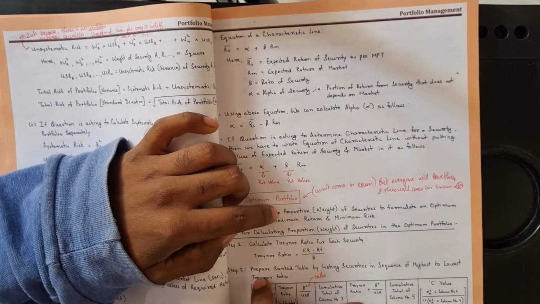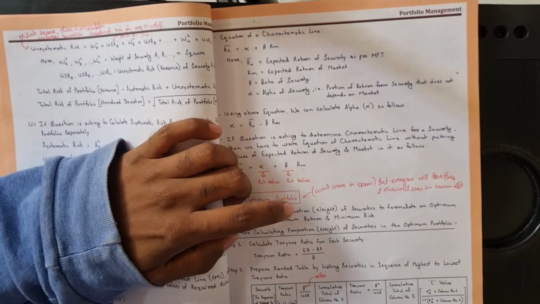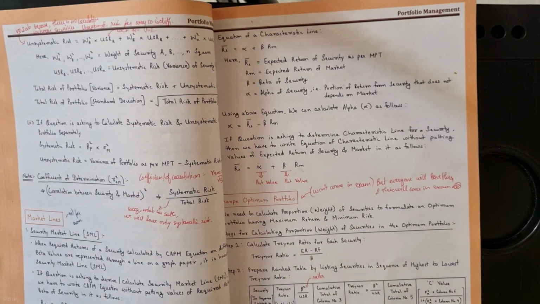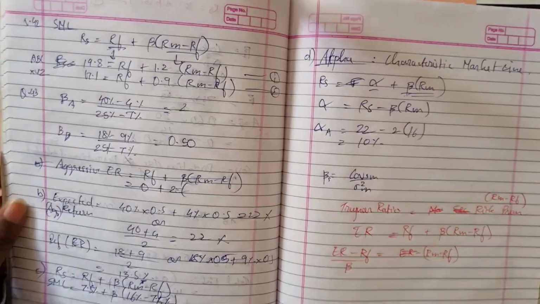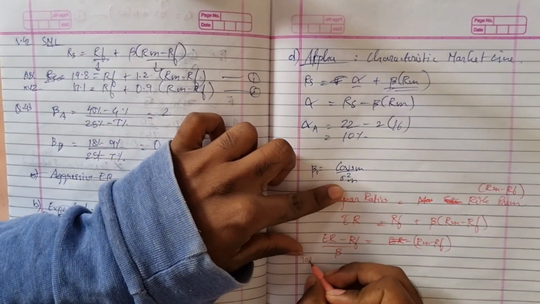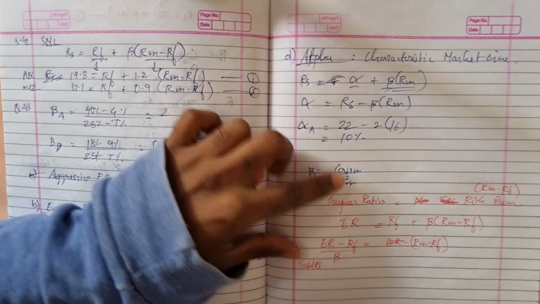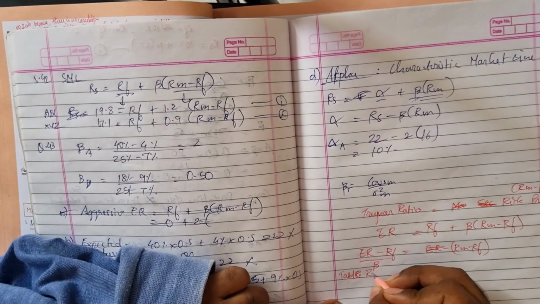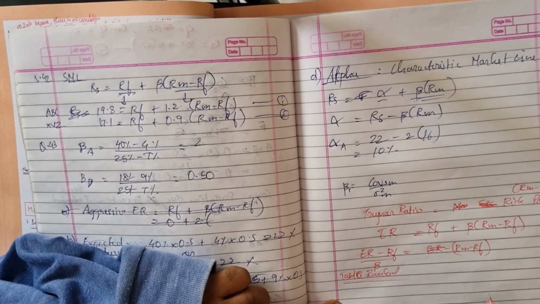Now we have to prepare a table. What is the table called? The table is called the ranked table.